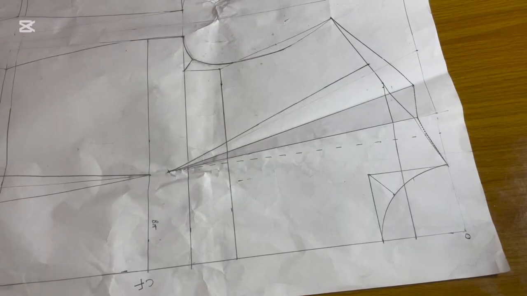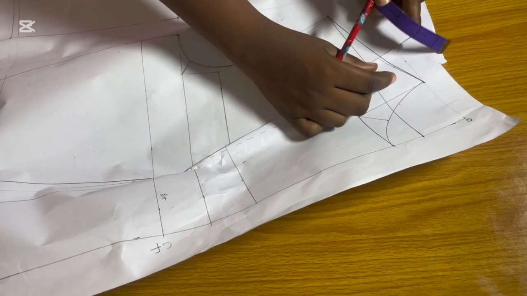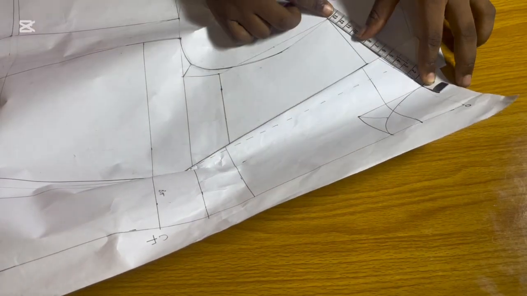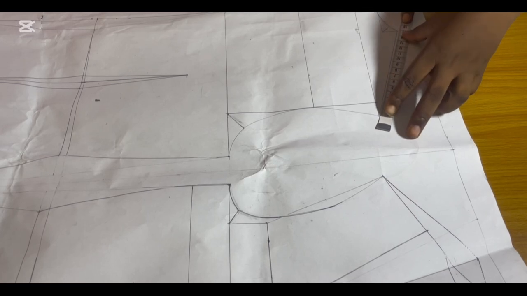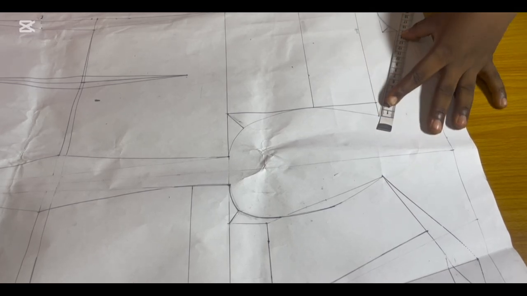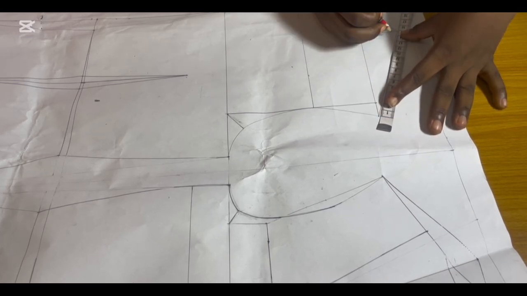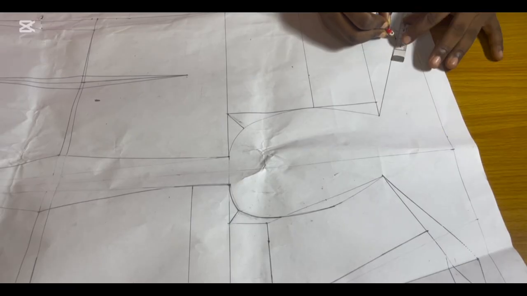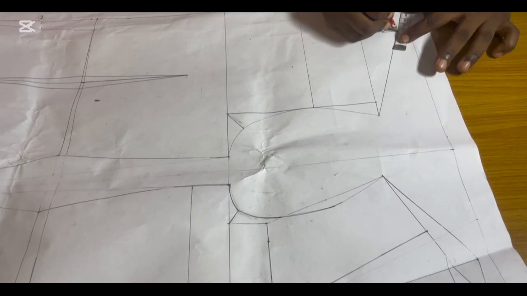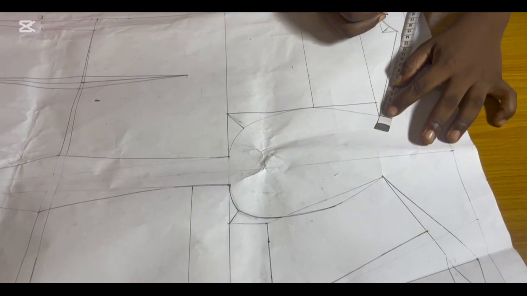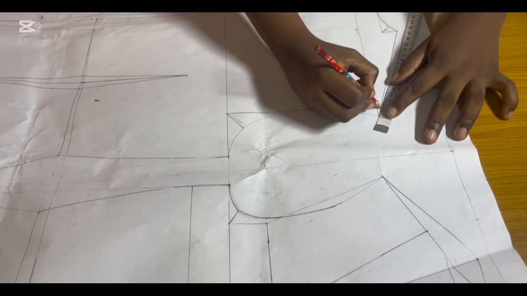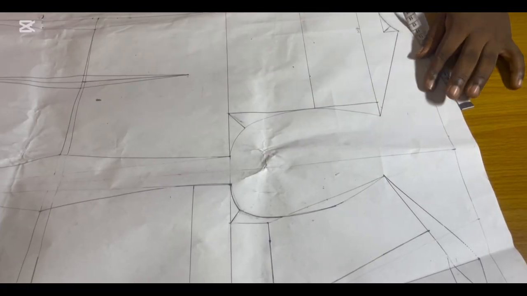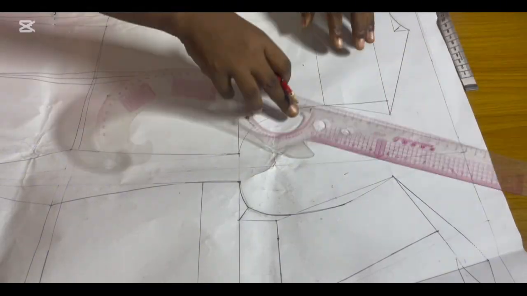Next thing to do is to cross check. I'll fold my shoulder darts and measure my shoulder. I will also measure my back shoulder slope to be sure if they are the same. I realize the back slope is longer than the front slope, so I reduce it by 1 cm. Then I'm going to connect it back to the armhole curve.